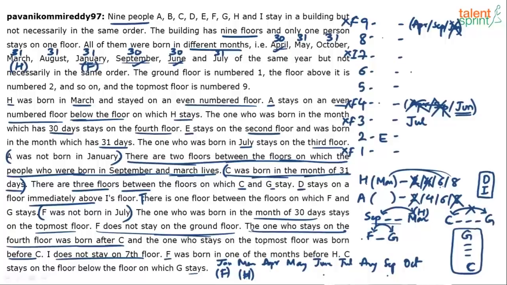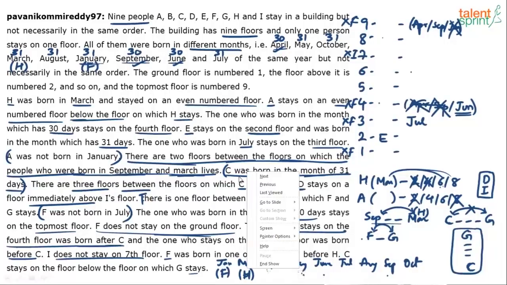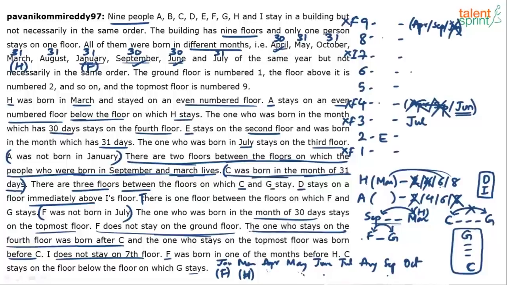The data here says that whoever stays on 4th floor, which means June, was after C. June should be after C, which means C should be before June. So C should be either April or May. And we also know that C was born in the month of 31 days. So if C should be April or May, the only possibility is C as May.